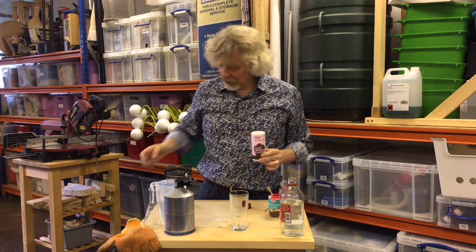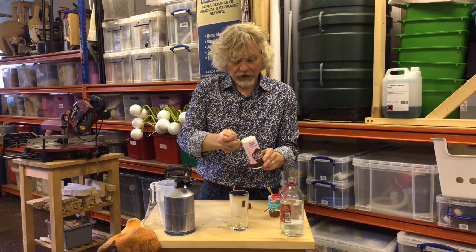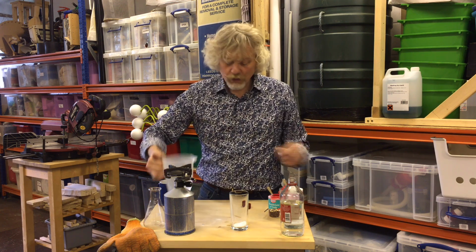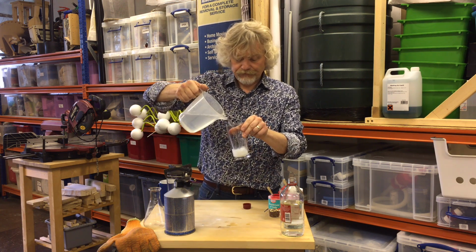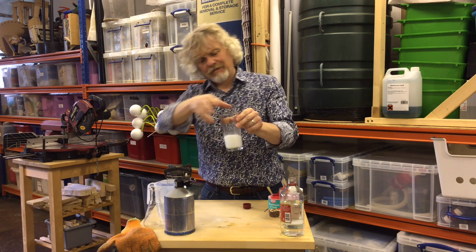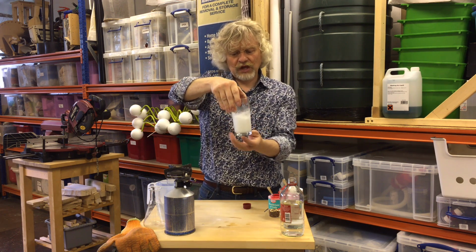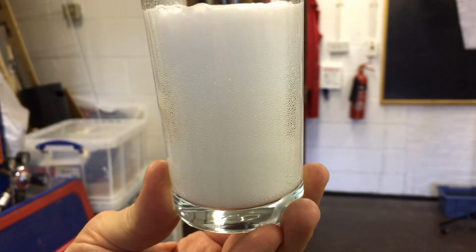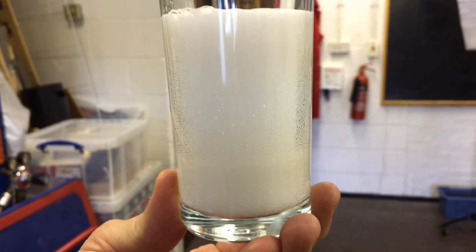So if you take some baking powder, like this, and you add ordinary water to it, get it dissolved, it froths a little bit more slowly because the acid isn't quite so violent, but it froths up. You can see it starting to froth up nicely there.